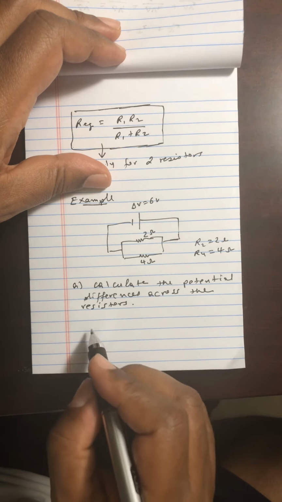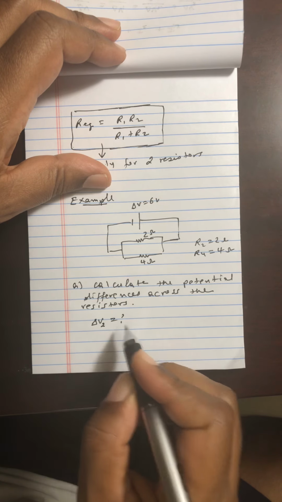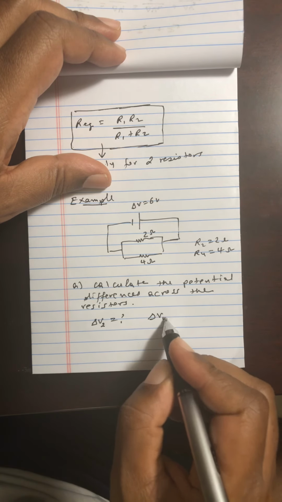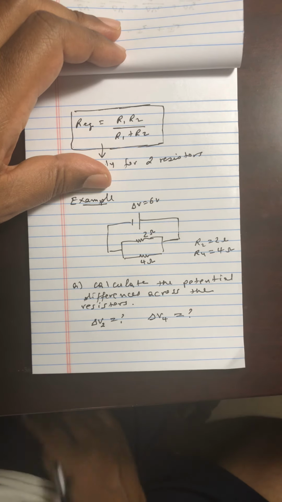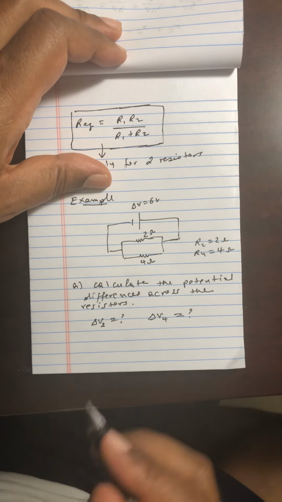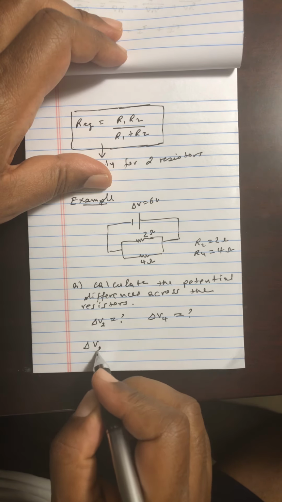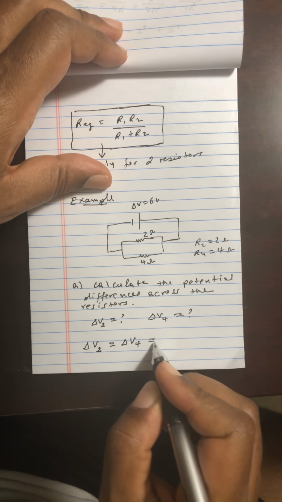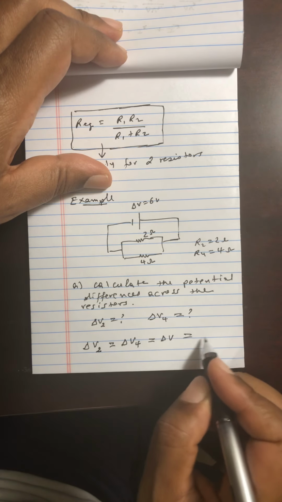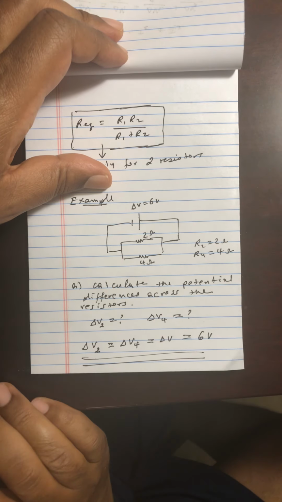So we're looking for delta V2, potential difference across resistor 2, and delta V4, potential difference across the 4 ohm resistor. But we know that for a parallel combination, all the potential differences are equal. Delta V2 equals delta V4 equals the total potential difference, which is 6 volts. So all these potential differences are 6 volts.